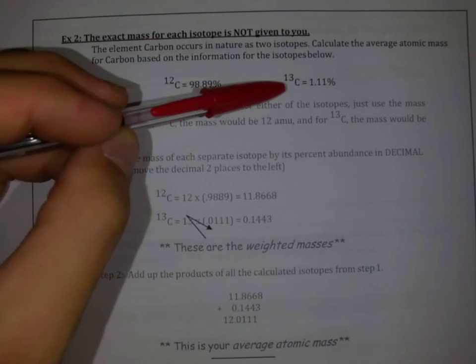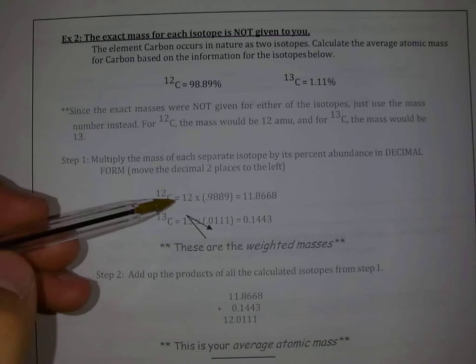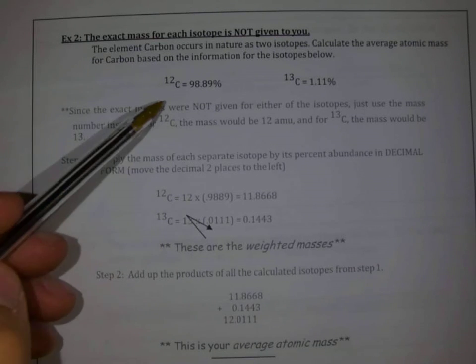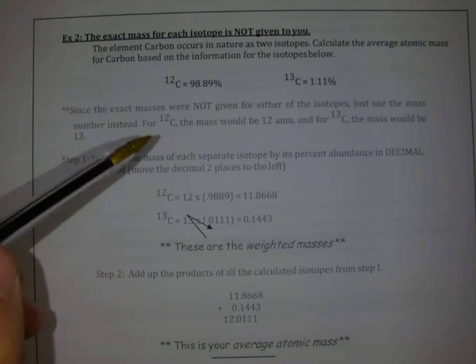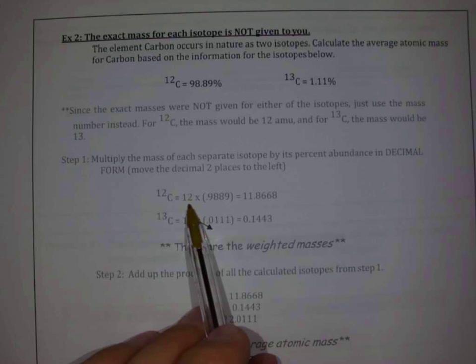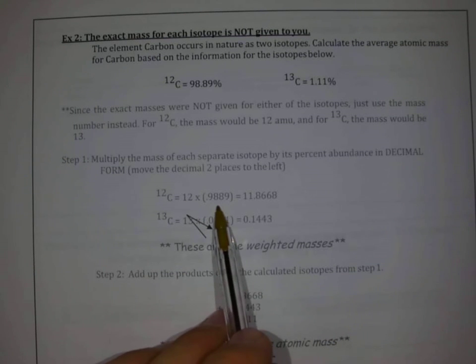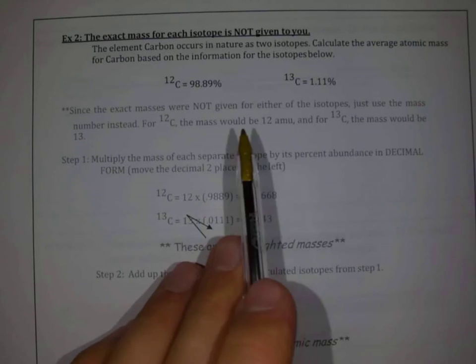It's carbon-12 and carbon-13, okay? To solve for the average atomic mass, we're going to take our 98.89%, that's carbon-12. We're going to take our isotopic mass of 12 times 0.9889. We multiply those two together, we get a number.